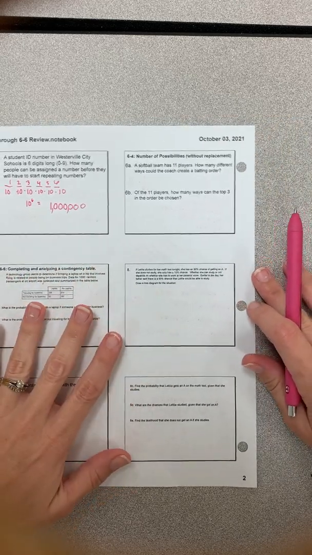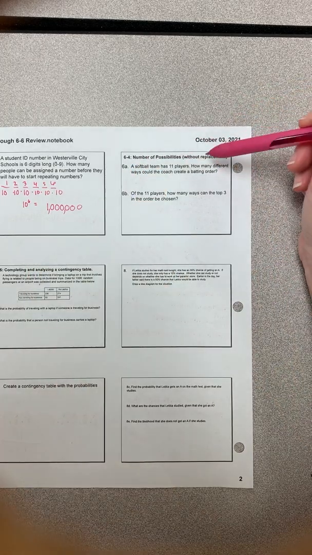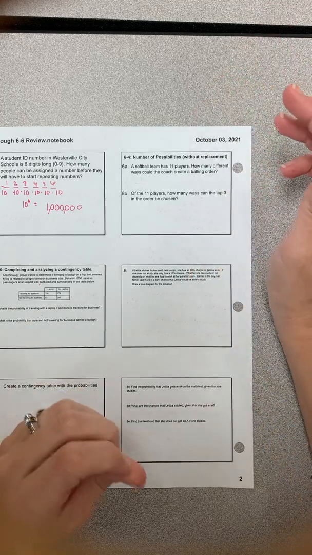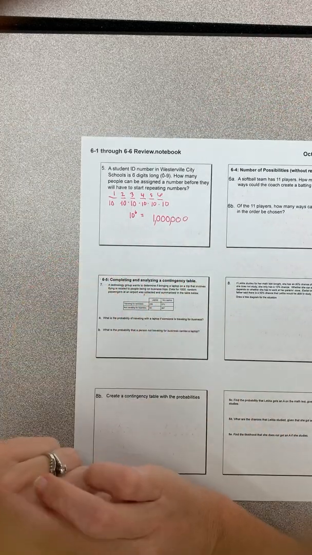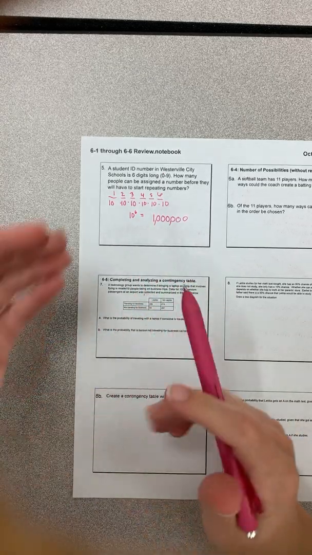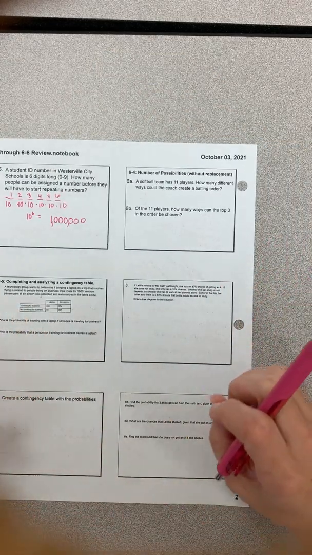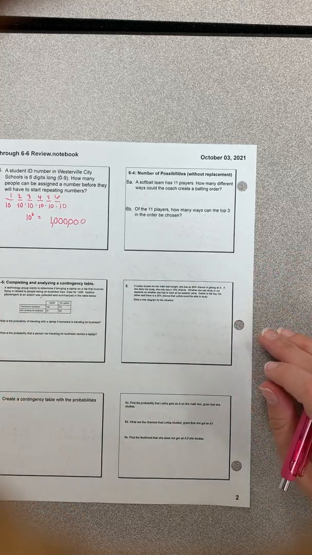All right, number 6, 6-4. This is the number of possibilities without replacement, meaning that these numbers 10, 10, 10, 10, 10, 10 would not be the same. It would be like 10, 9, 8, 7, 6, because we're taking out a number and then we're not putting it back in. It's kind of like those marble problems that you saw on that activity that we did when we walked around the room.